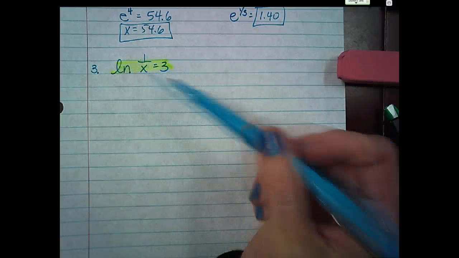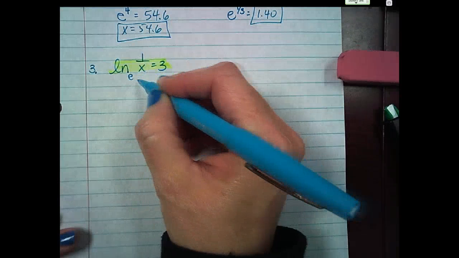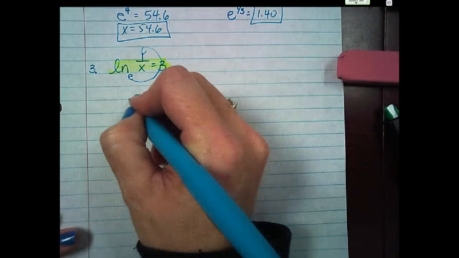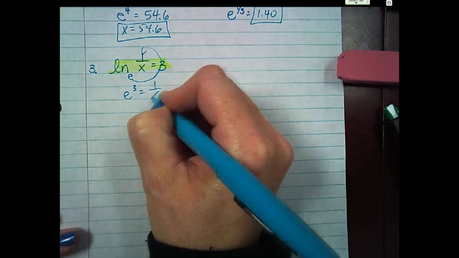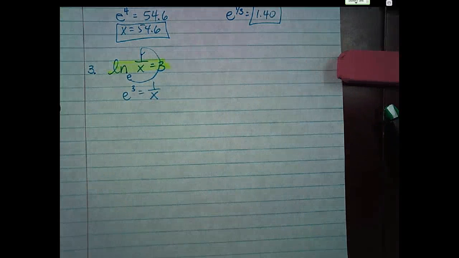Or you can leave it like it is. If you want to leave it, then you just say e to the 3rd power equals 1 over x. Now, it looks like you have 2 variables, but you don't, because e is a number. It's like pi. Pi's not a variable, it's 3.14. E is not a variable either, it's 2.7.